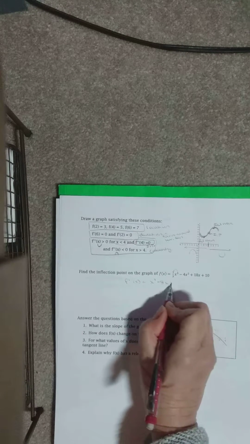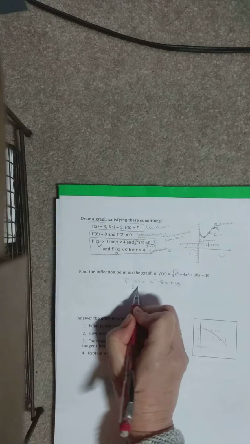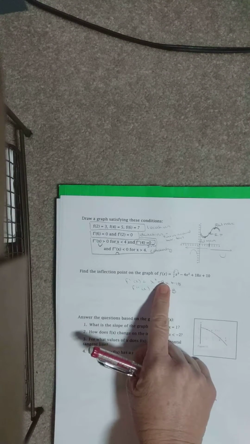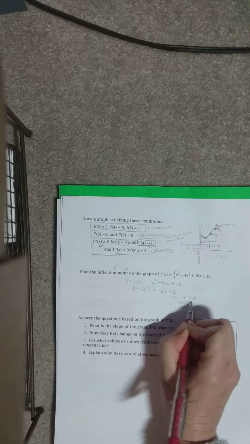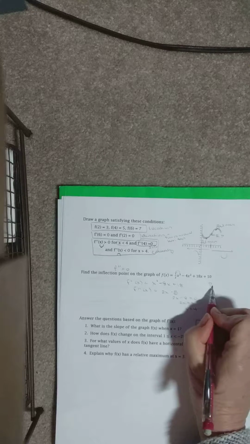So we had a first derivative first. The first derivative is x squared minus 8x plus 18. But we want to buzz right by that first derivative to the second derivative, because the first derivative doesn't tell us anything about concavity. It's all about direction. And if I want an inflection point, I want the second derivative set equal to 0. So I'm going to be looking at the place where x equals 4. And I think that's where my inflection point's going to be.